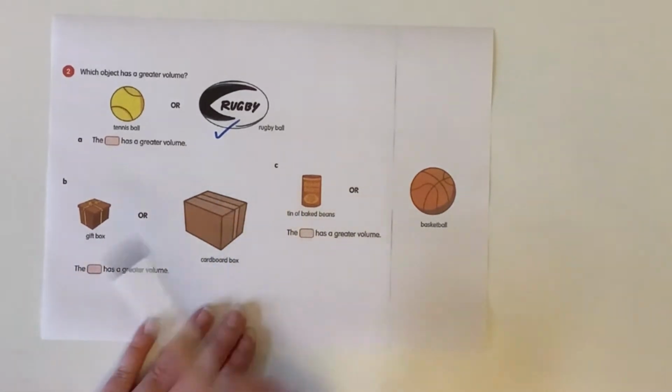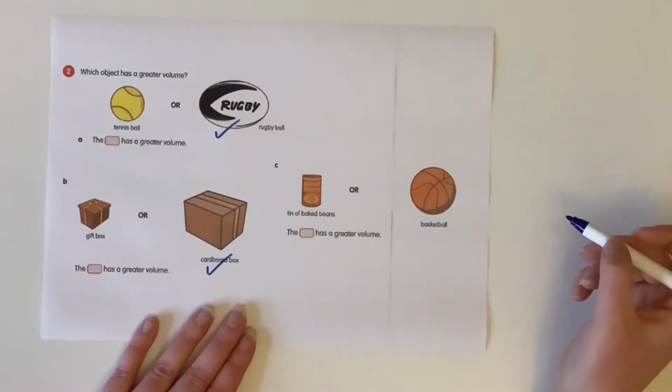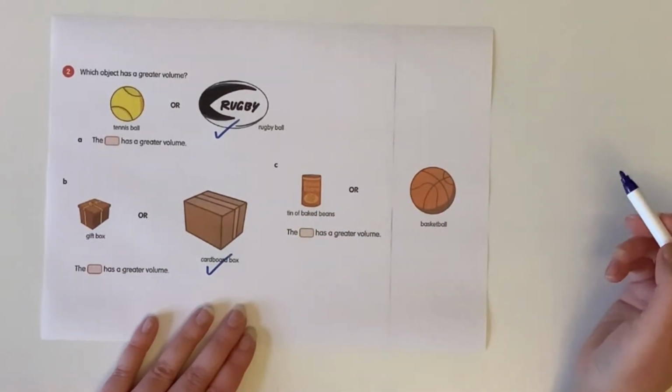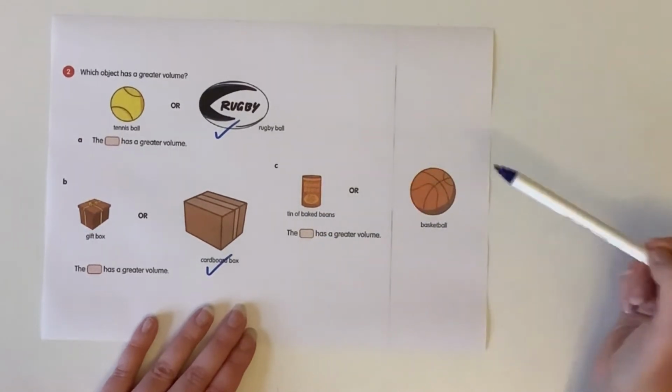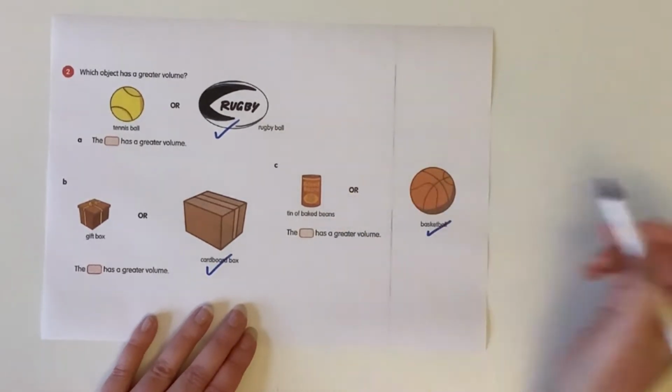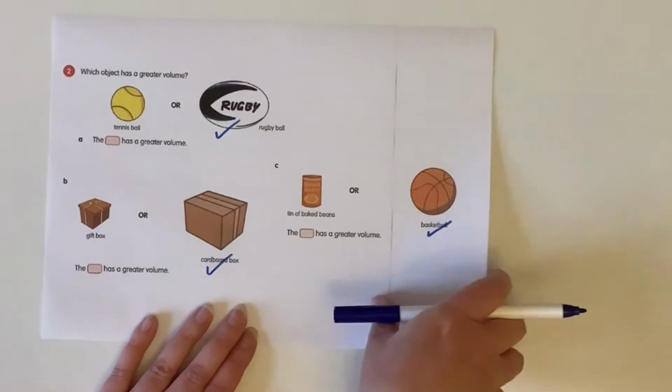Looking at the size, which has the greatest volume? It's the cardboard box, because it's taking up more space than the gift box. And finally, we've got a tin of baked beans or a basketball. Which has the greater volume? The basketball does, because it's taking up more space than the tin of baked beans.